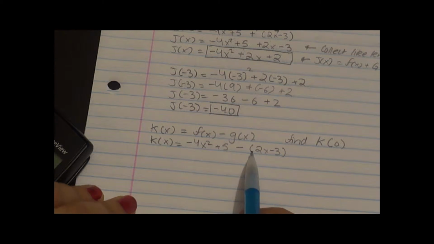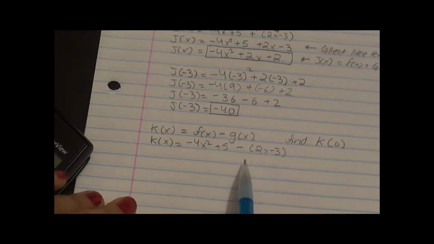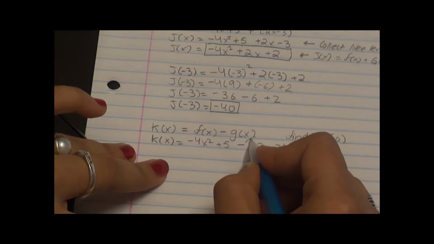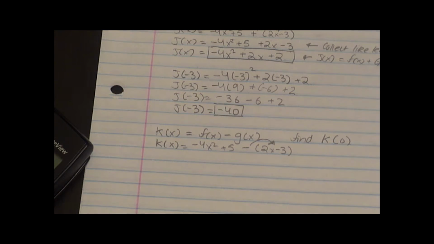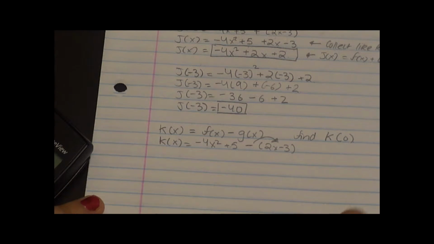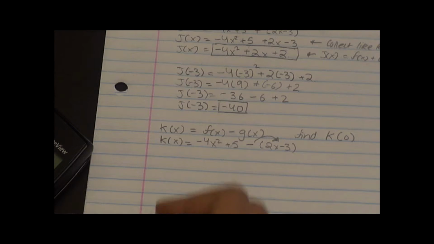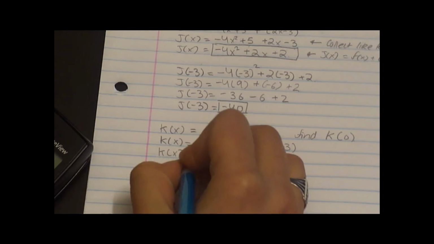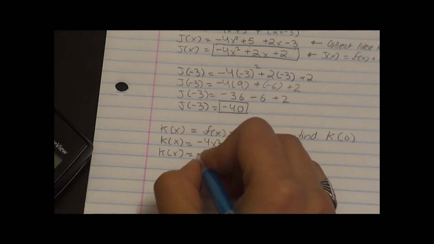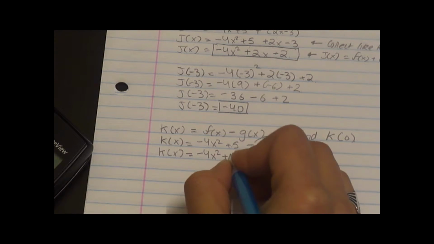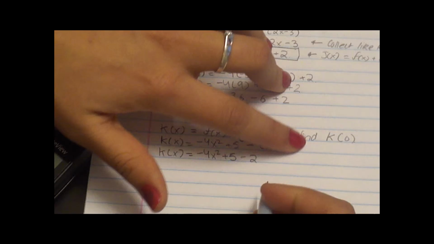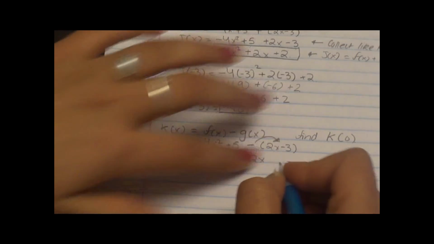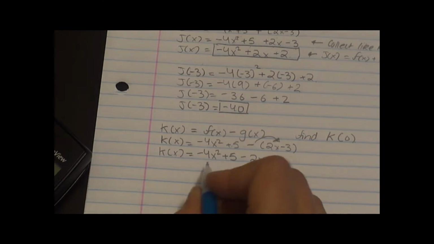So now it really becomes important to include the brackets, because since you're going to expand the negative sign inside the brackets, the negative and negative will make a positive. If you didn't do that, it would totally change the outcome of your equation. It would definitely be a totally different equation. So go ahead and expand. You have negative 4x squared plus 5 minus 2x, and negative and negative make positive, plus 3.